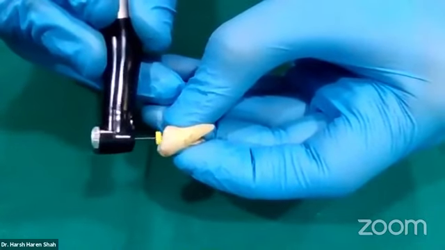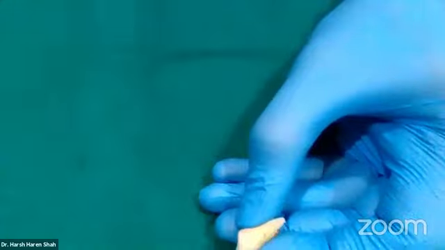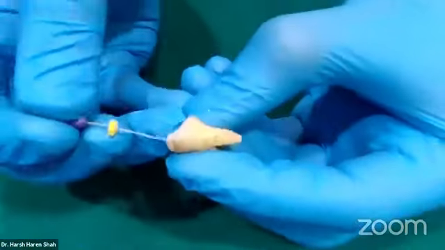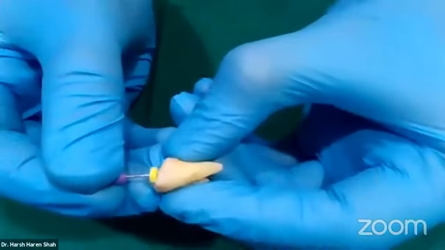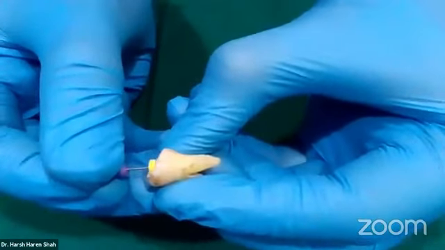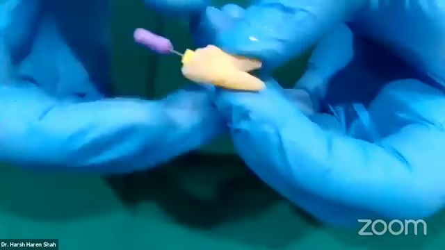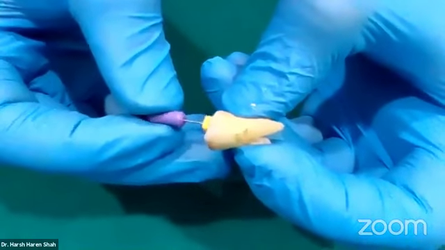So if you are using a dedicated rotary glide path file, glide path preparation is so simple. We will irrigate once with hypo. We will take our same good old 10 numbered K file. Oh, it goes so smoothly till the full working length now, which means glide path preparation has been satisfactorily achieved. So that is where you can see it is going to the full length very easily.